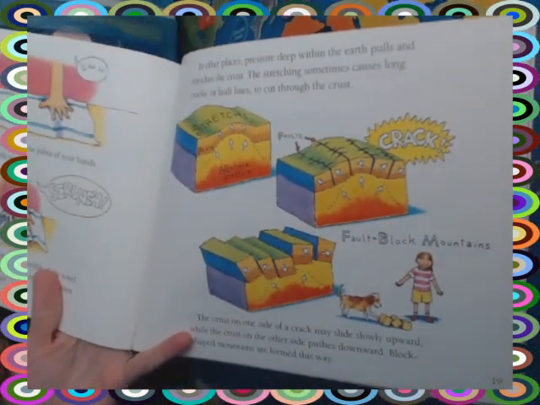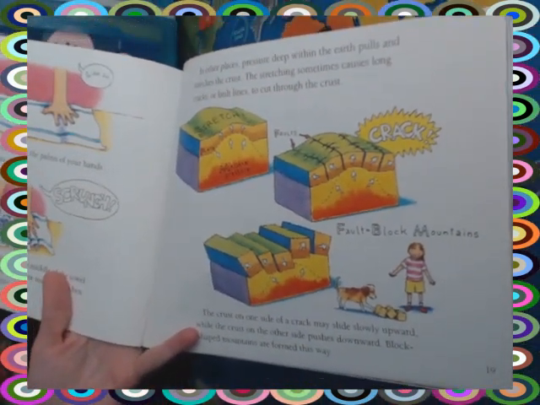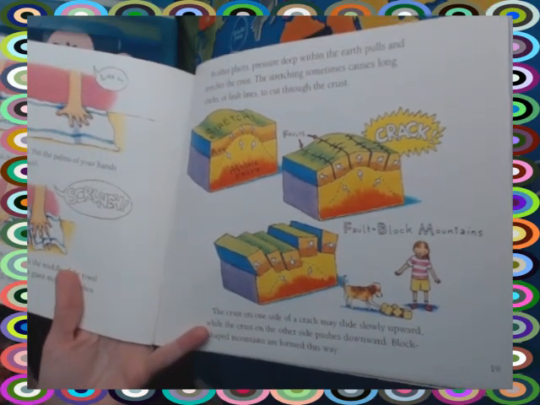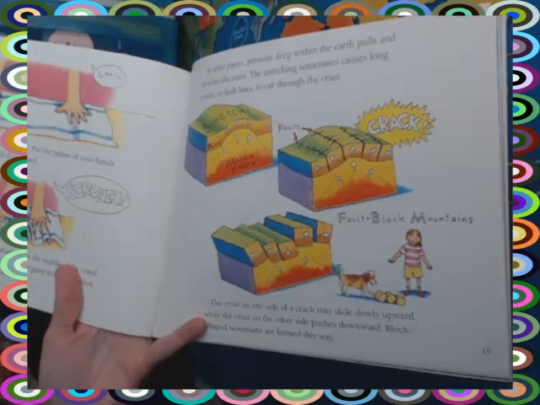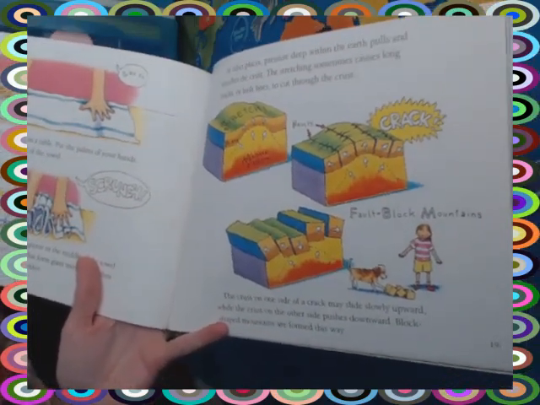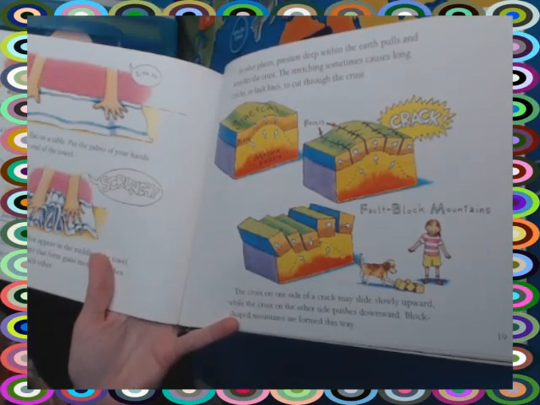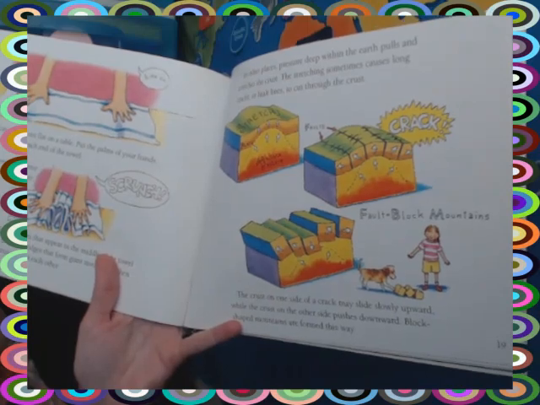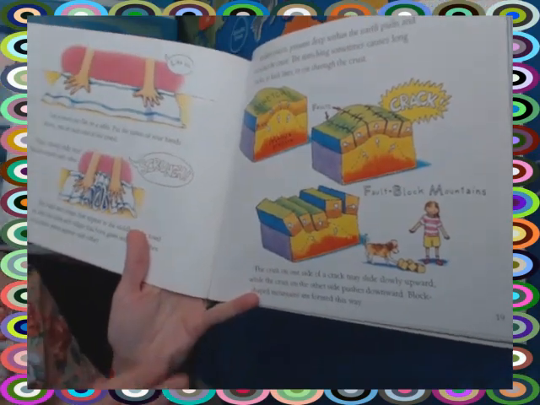In other places, pressure deep within the earth pulls and stretches the crust. The stretching sometimes causes long cracks or fault lines to cut through the crust. Crack! These are fault block mountains. The crust on one side of a crack may slide slowly upward, while the crust on the other side pushes downward. Block-shaped mountains are formed this way.